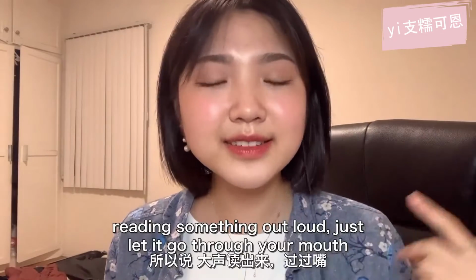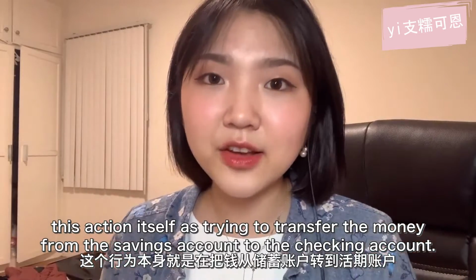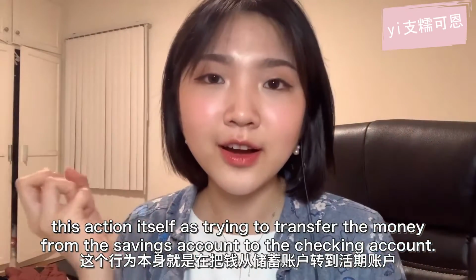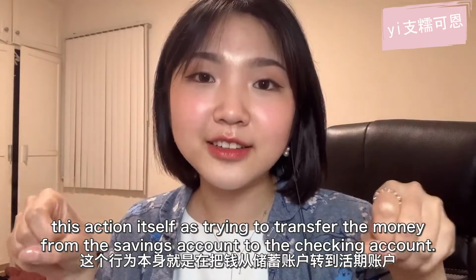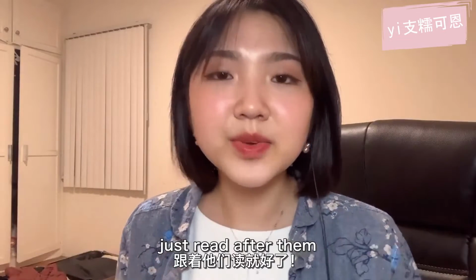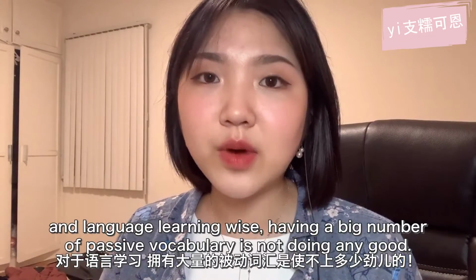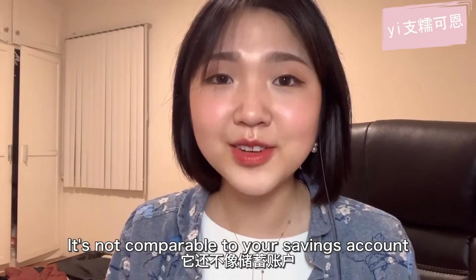So yeah, reading something out loud, just let it go through your mouth. This action itself is trying to transfer the money from the savings account to the checking account. And if you listen to podcasts or you watch some speeches, just read after them. And language learning wise, having a big number of passive vocabulary is not doing any good. It's not comparable to your savings account.